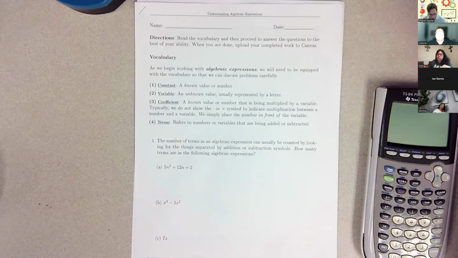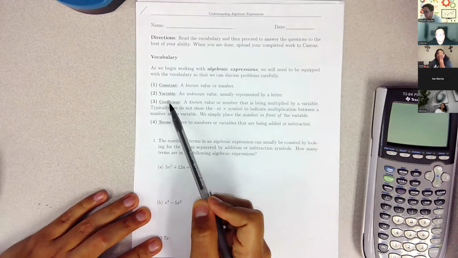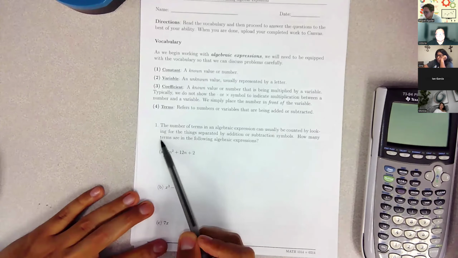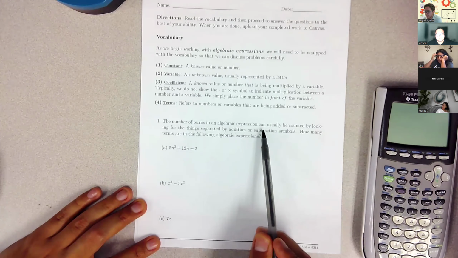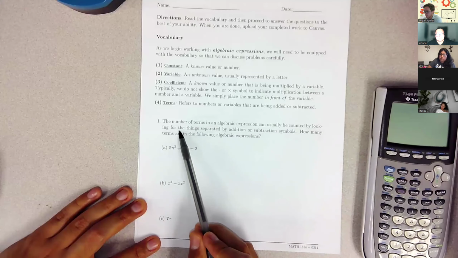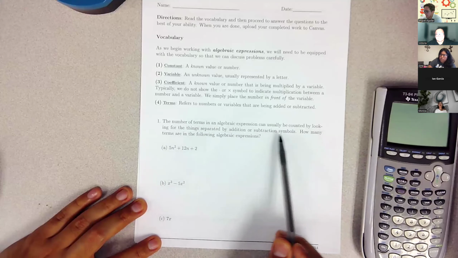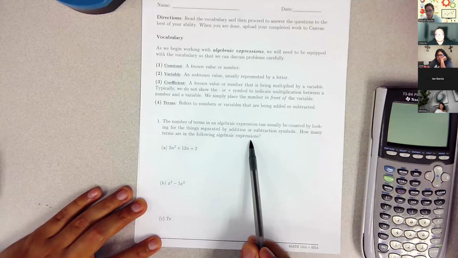So just to put a bow on this whole thing, we're going to work through some example problems, and hopefully you guys can help me answer them based on what we talked about today. We got our vocabulary here. We talked about what a constant is, what a variable is, coefficient, and I've said the word terms quite a bit, okay? So for this first set of problems, it says the number of terms in an algebraic expression can usually be counted by looking for the things that are separated by addition or the subtraction symbols. How many terms are there in the following algebraic expressions?